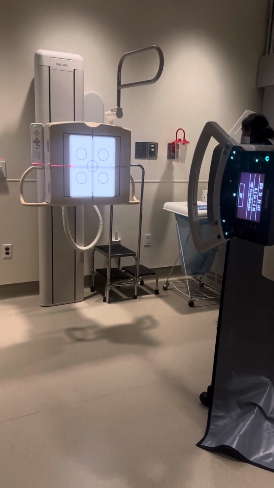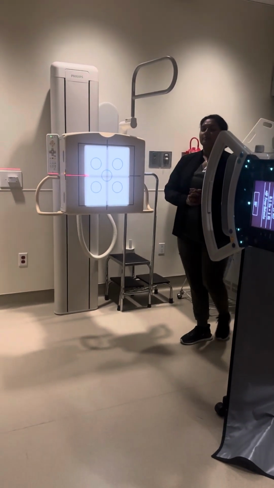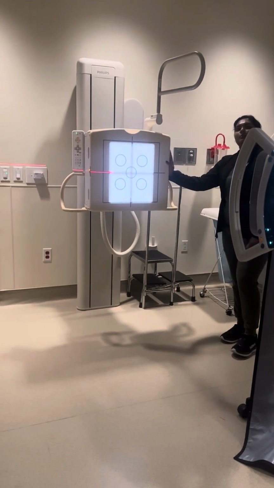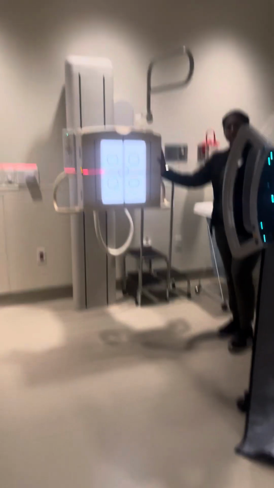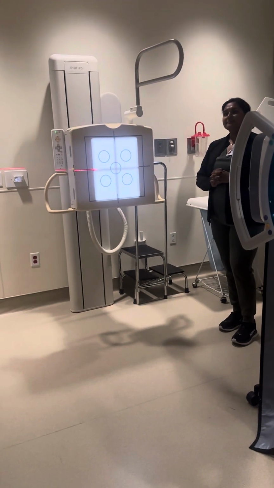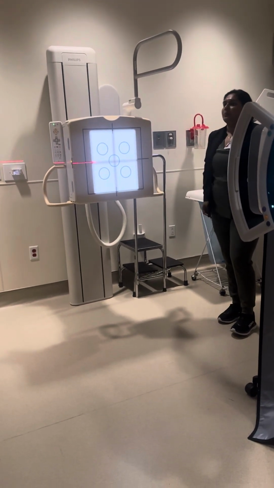Never fails. So that was all of the positions for the chest on the wall bucky. We do have one more chest on the table, but we'll get to that at the very end. The only thing that's left right now is your upper airway. What do you think we're x-raying with the upper airway?